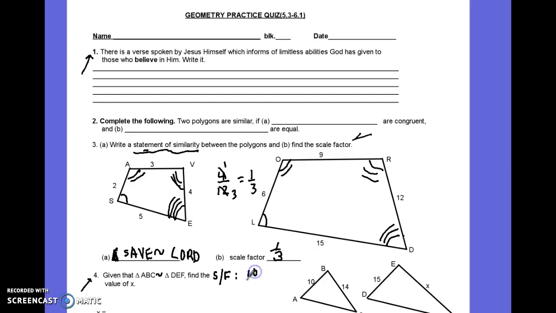It's 10 to 15, or 10 over 15. I divide top and bottom by 5, and I get 2 to 3, or 2 over 3 for the scale factor. Once I know the scale factor, I can find any missing length. That's the power of the scale factor.